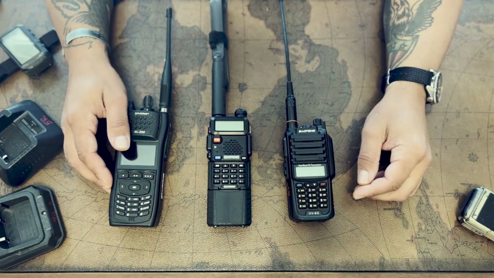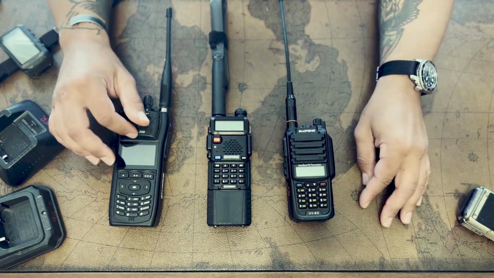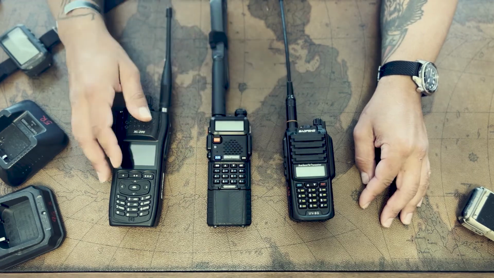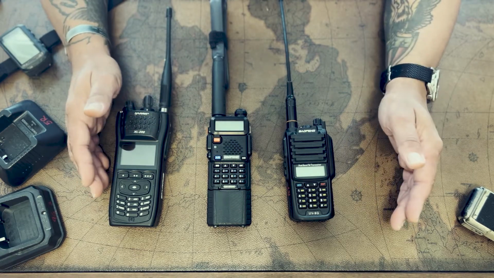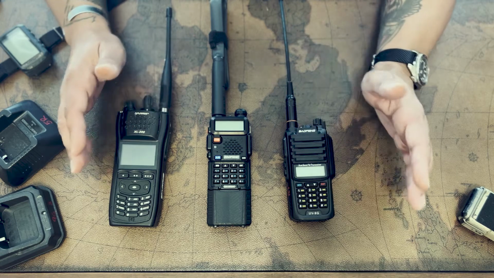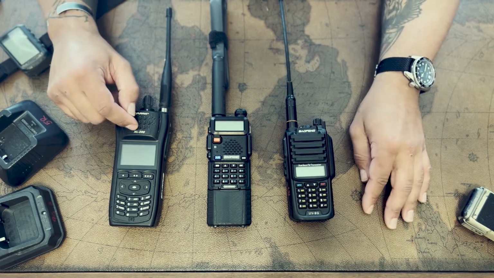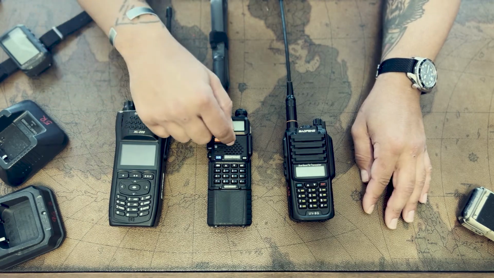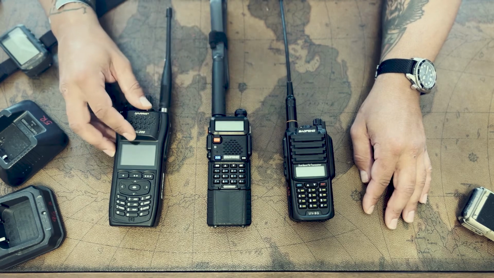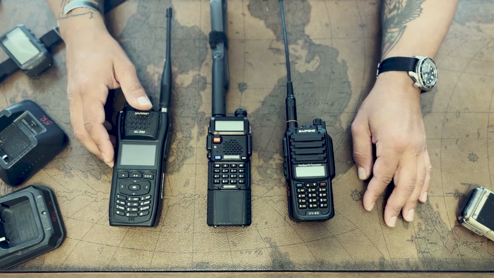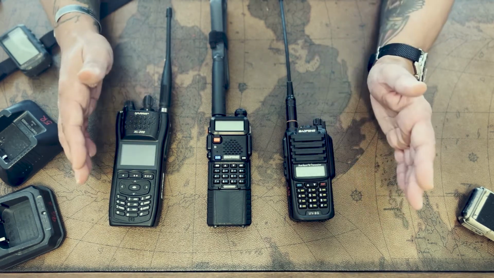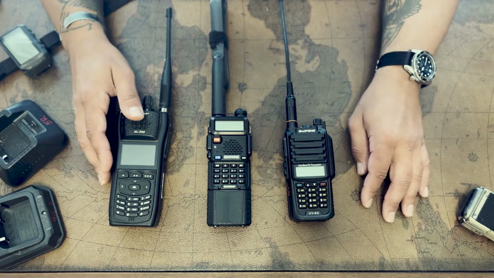Okay, radios. What we have here are three different types of radios that operate slightly differently and bring different capabilities to the table. Just a quick disclaimer, this is not going to be a specific review on these radios themselves as a unit, but instead it's more of an overview of the different types of communications that we have available.